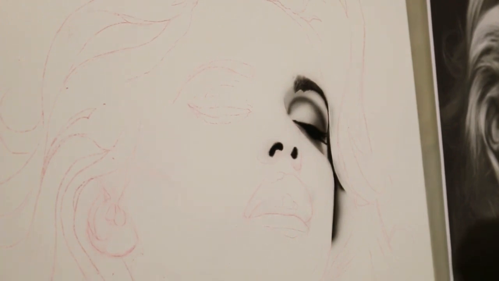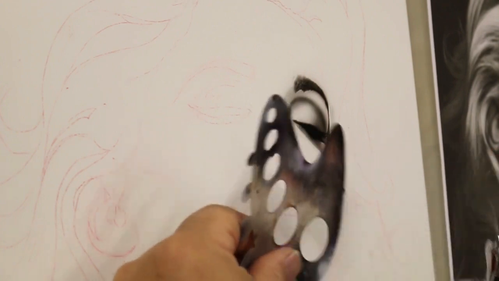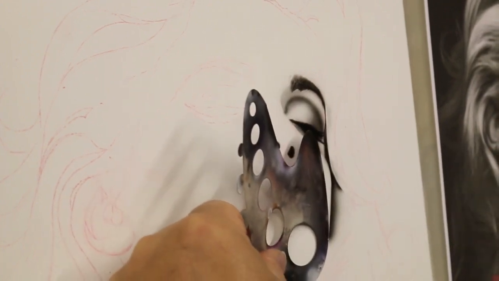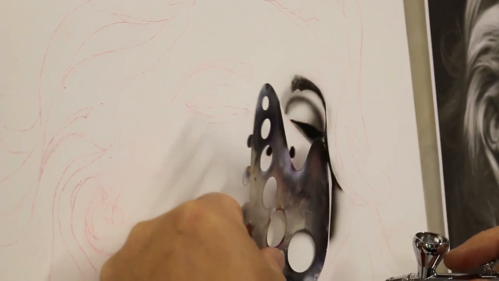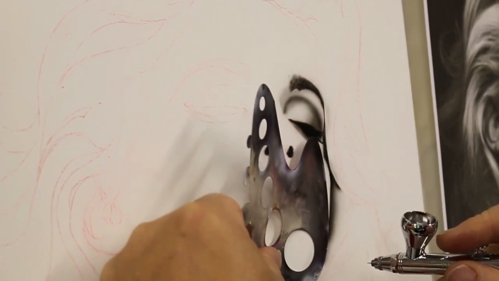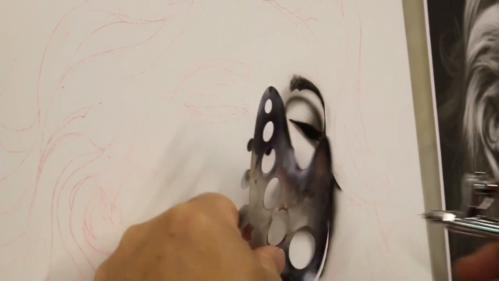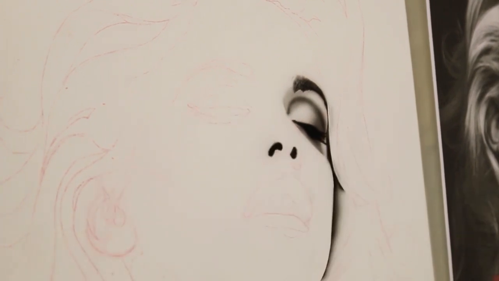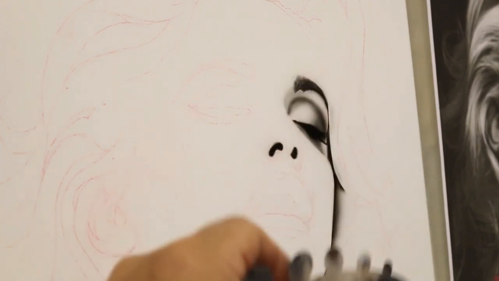And then air dry that. Now we can start to use the bottom end of the shield to just turn that corner. And then it comes completely round the corner.